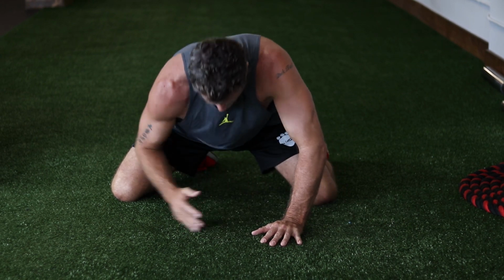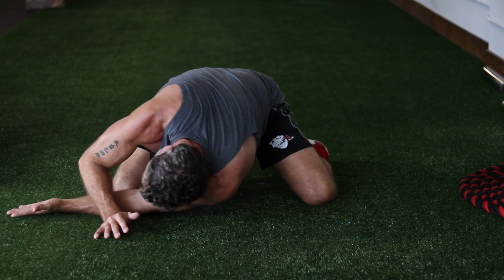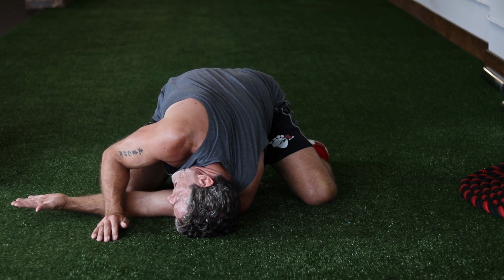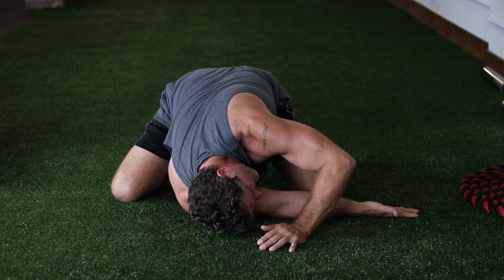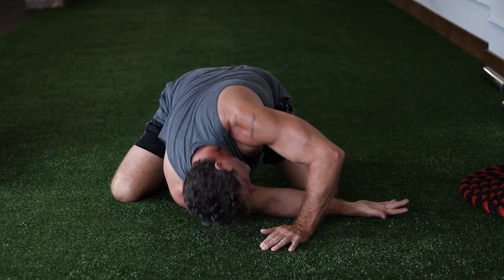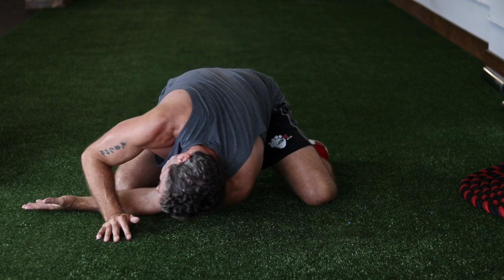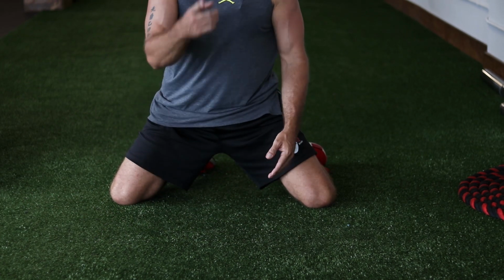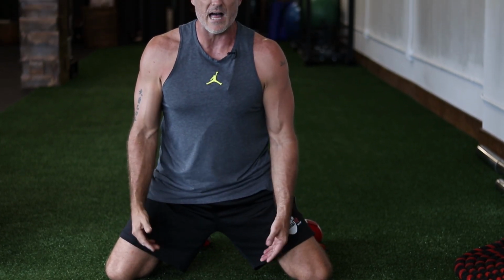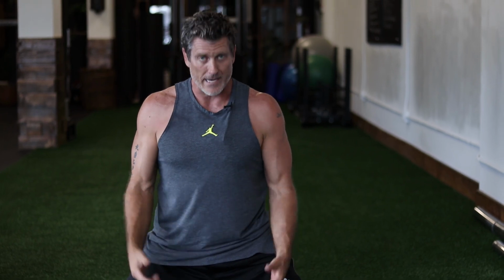Call these arm threads. Thread the arm through. Try to get your shoulder on the ground. And I'm going to hang out down there for a few seconds. So once again, if you have low back pain, you lack thoracic mobility. If you have neck and shoulder pain, most likely you're lacking thoracic extension and mobility, rotation as well, which we're going to get to in a second.